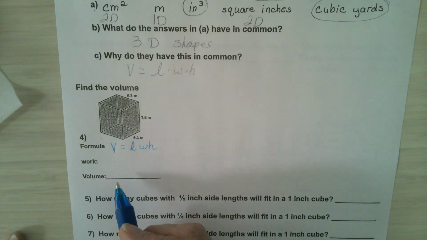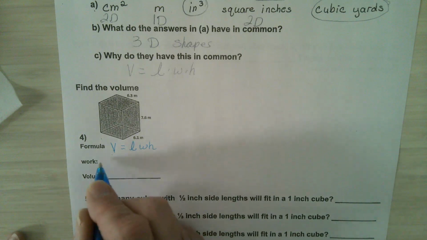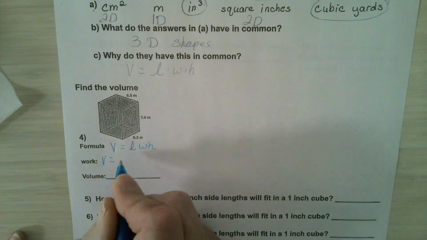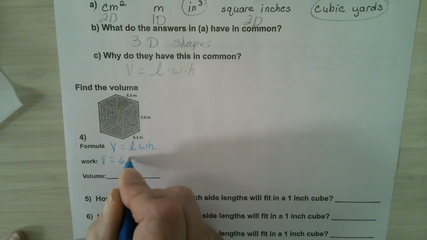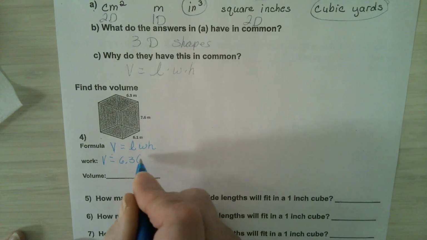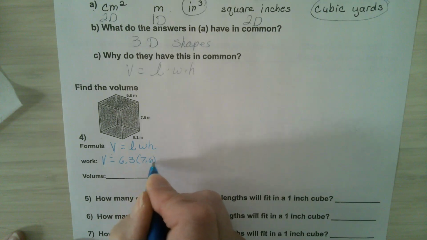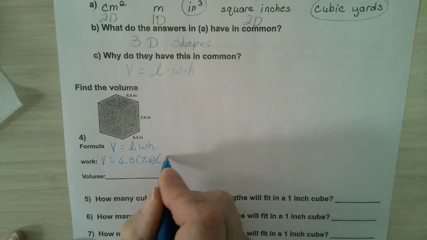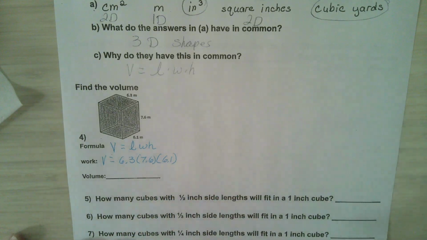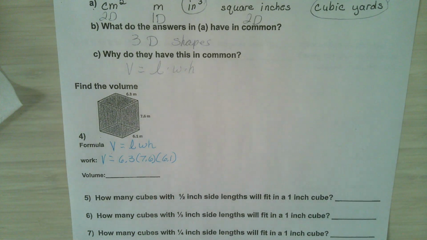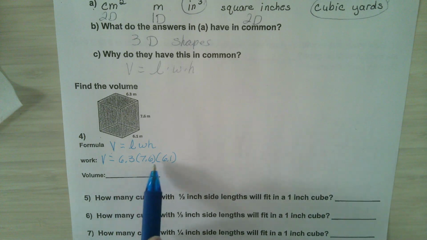Work is just like substituting because you get to use a calculator. What are you going to write down? V equals 6.3 times 7.6 times 6.1. Normally it'll say substitution, but do you understand now what substitution means? You show what you're multiplying.